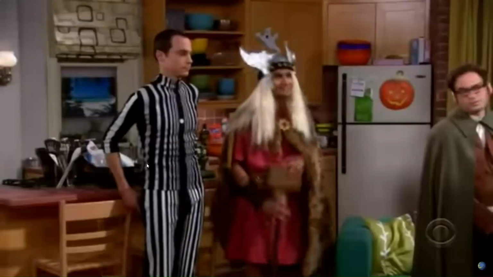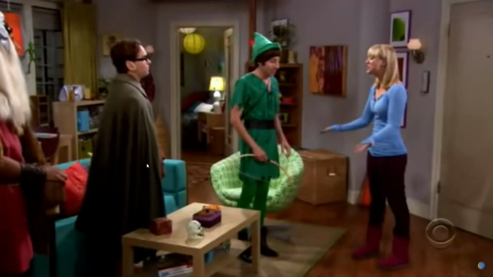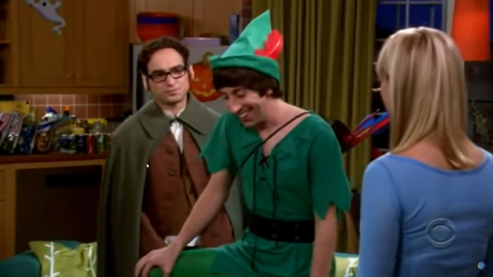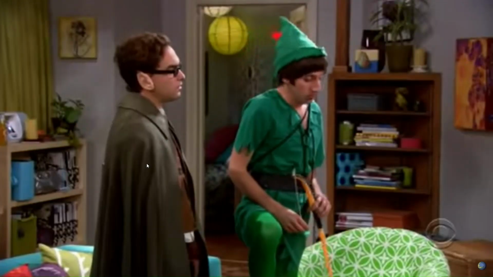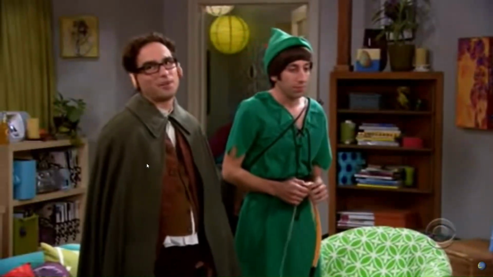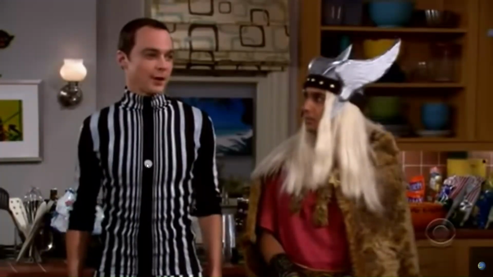Oh, come on, it's going to be fun, and you all look great. Hey, what's Sheldon supposed to be? Oh, he's the Doppler effect. Yes. It's the apparent change in the frequency of a wave caused by relative motion between the source of the wave and the observer. Oh, sure, I see it now, the Doppler effect.